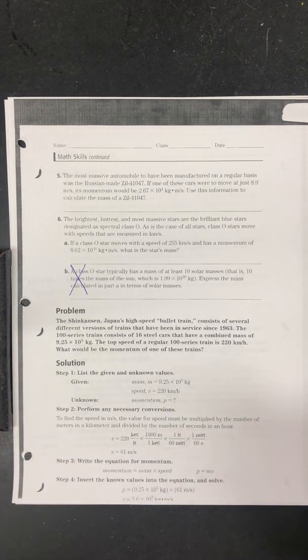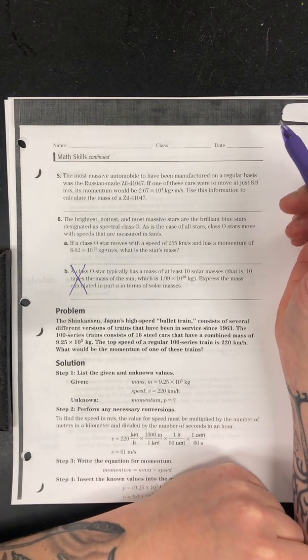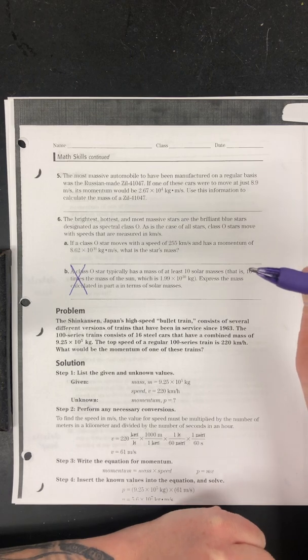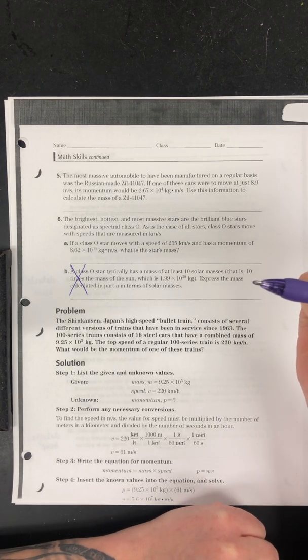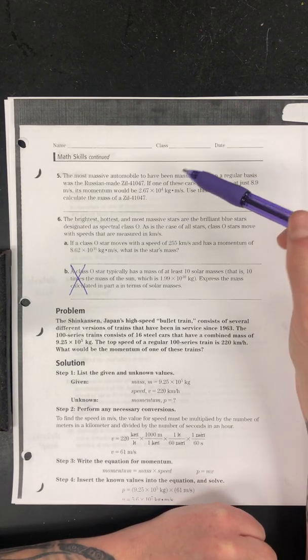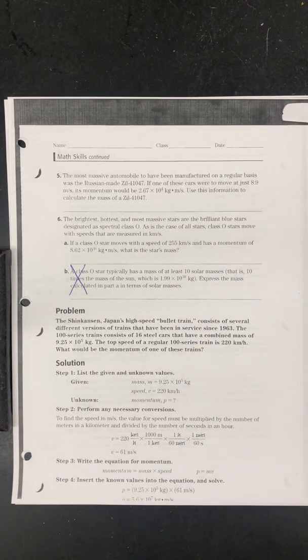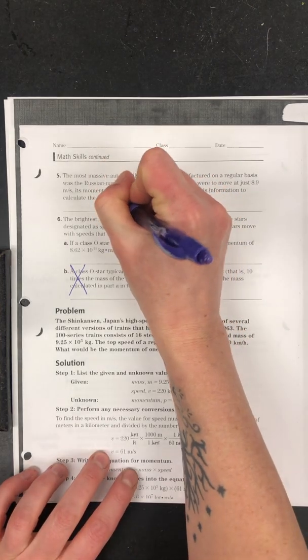The most massive automobile to have been manufactured on a regular basis was the Russian-made ZIL 41047. If one of those cars were to move at just 8.9 meters per second, its momentum would be 2.67 times 10 to the 4th kilograms meters per second. Use this information to calculate the mass.